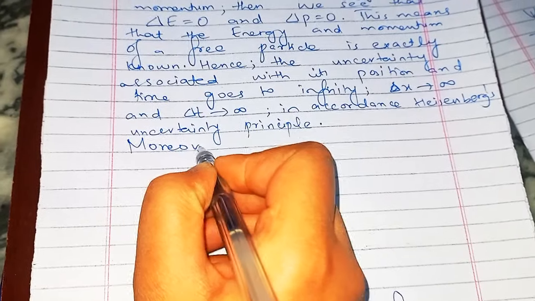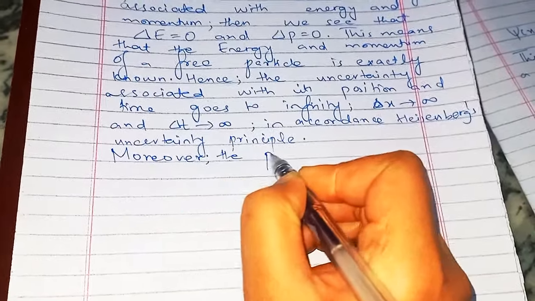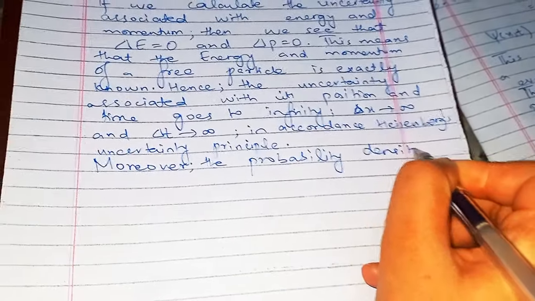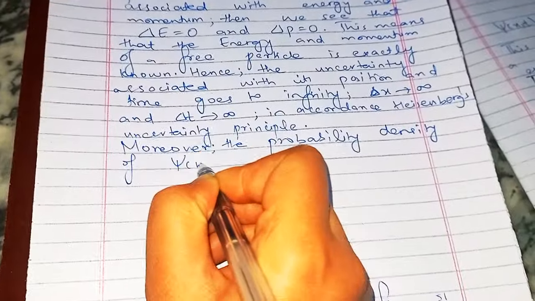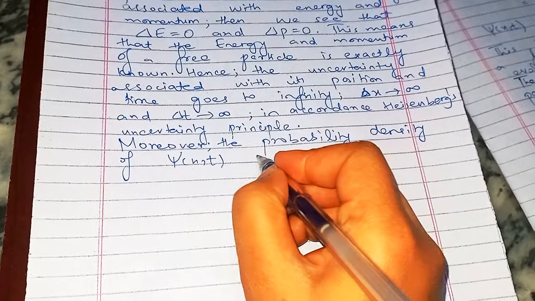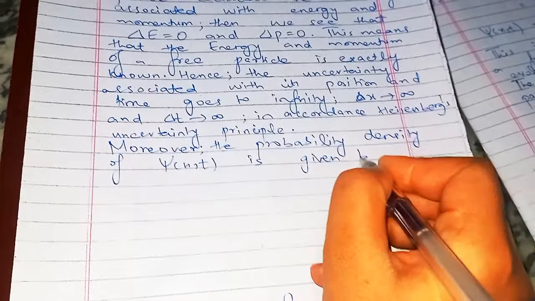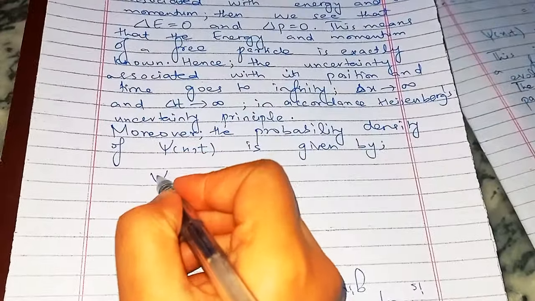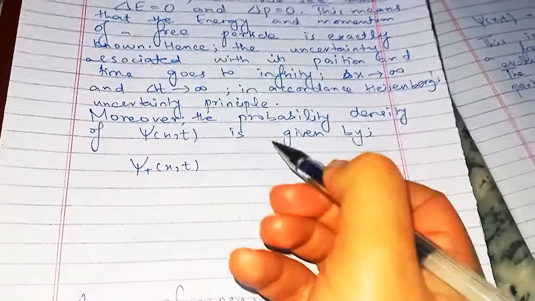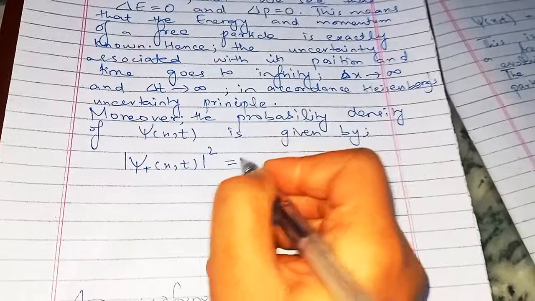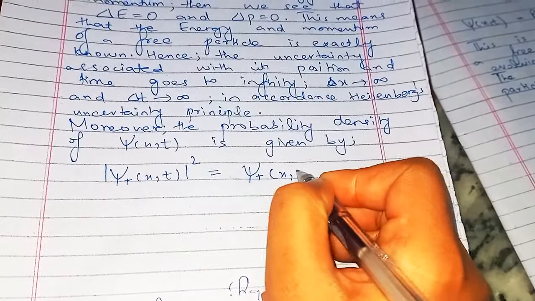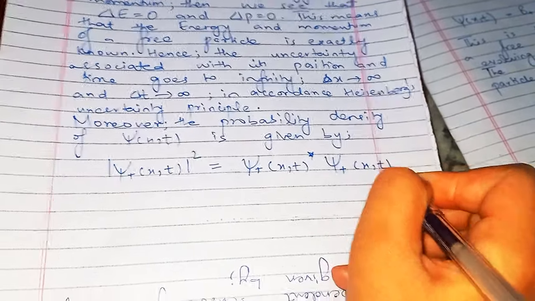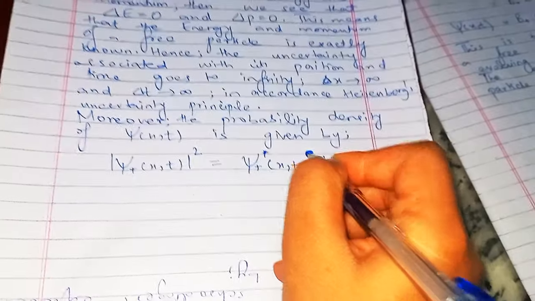Let's write it. Moreover, the probability density of psi of x,t is given by, so let's consider the positive solution, psi plus x,t. I'll consider its modulus square, and that will be equal to psi plus x,t star times psi plus x,t, the simple one.